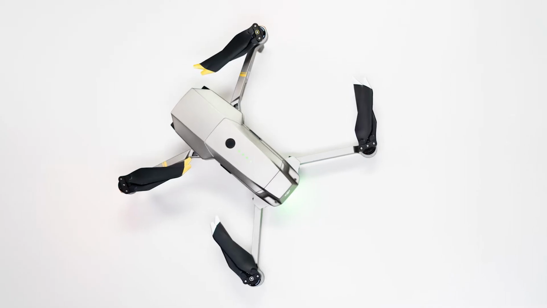Drones, specifically how to edit your drone footage so it looks cinematic, just like this.